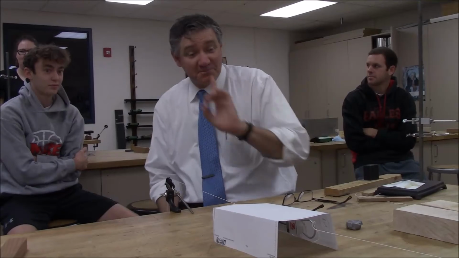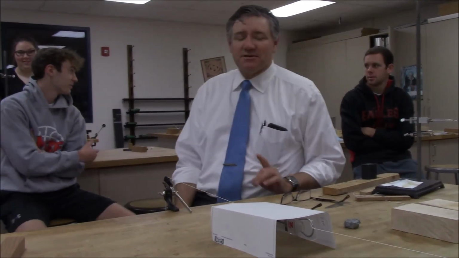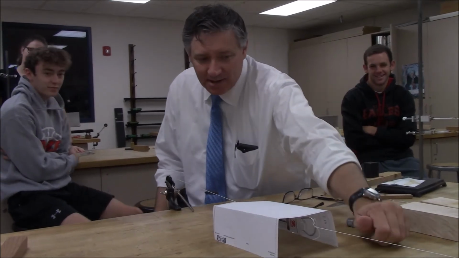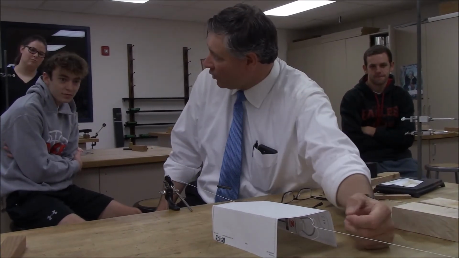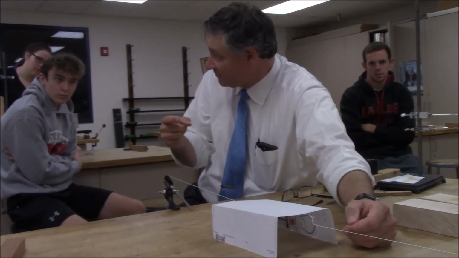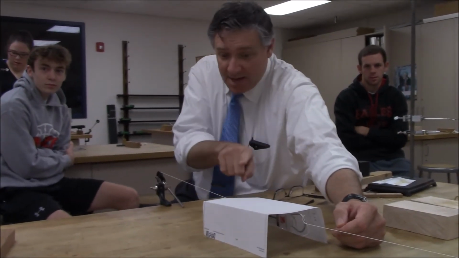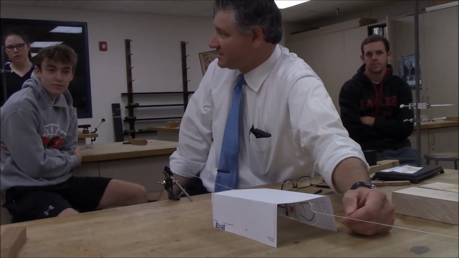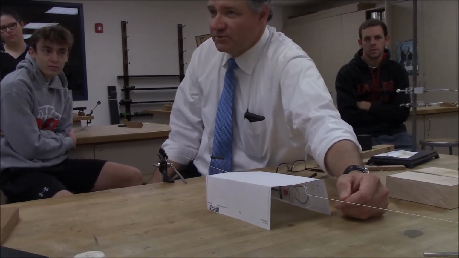Now, let me ask you this. What if I change the situation and I just had Itty holding one end of this scale and she was just holding it. And I attached a string and I put a 500 gram mass on the end. What would the reading on the scale be?